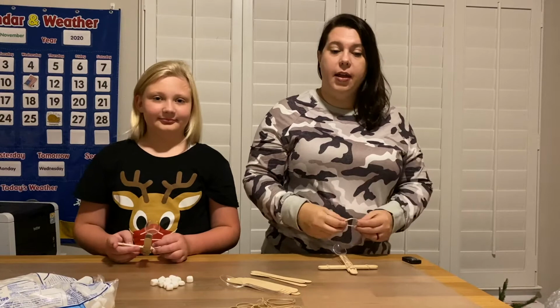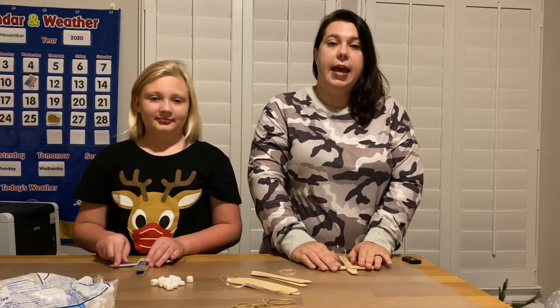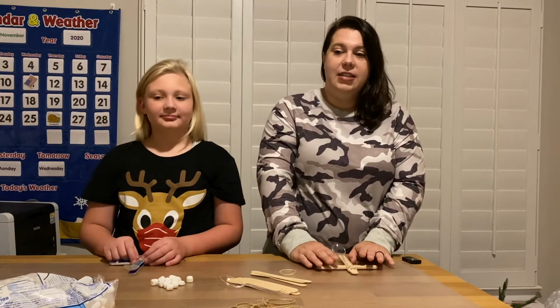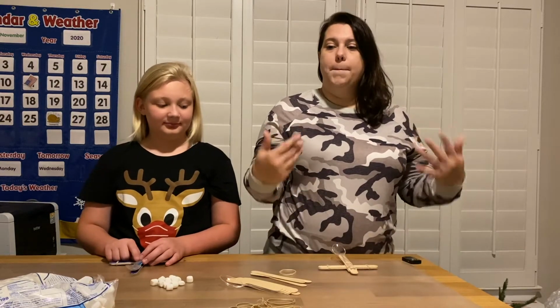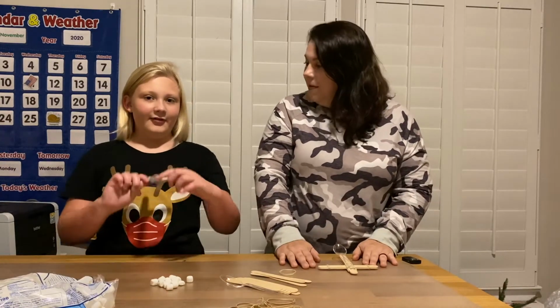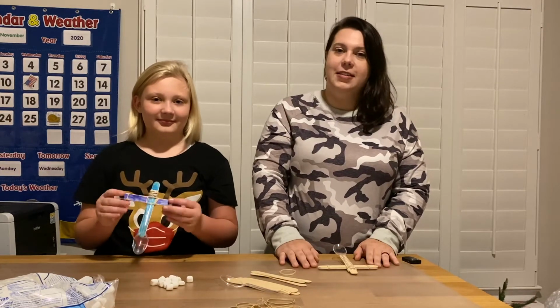Now, the other energy that in our science experiment we're going to talk about is kinetic energy. And kinetic energy is working energy. That's moving, that's drawing, biking, digging, riding, running, or in this case, flinging a marshmallow. How fun is this going to be?